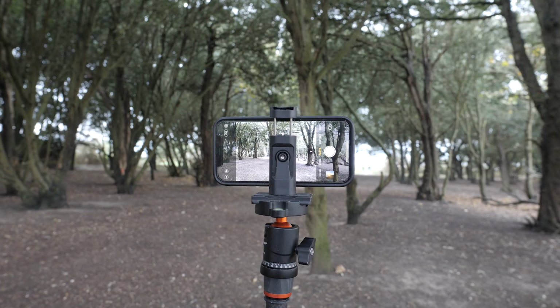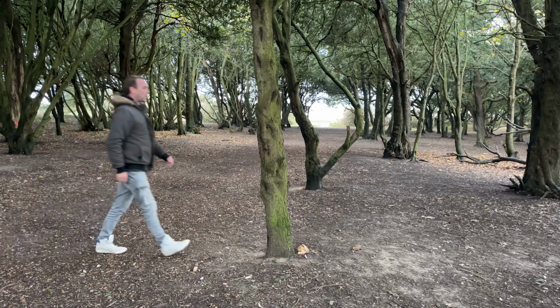So today I'm going to show you 3 different masking effects that you can do in FilmoraGo on your phone. Really effective and cool little effects. So the first one's called Tree Portal. Now for all these videos you're going to be wanting to shoot horizontal. Make sure you got your phone set up horizontal, preferably on a tripod or somewhere flat where your phone isn't going to move.